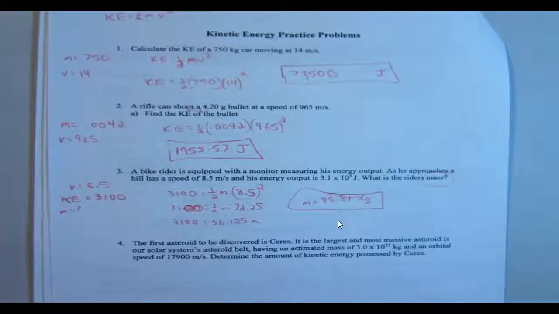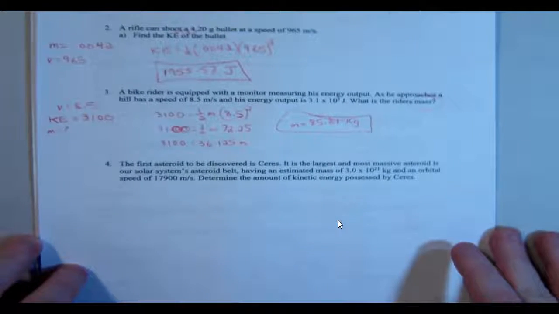Alright, so there's my calculating for the time. Let's see, what's this next page? Is it still the same thing? Alright, we'll do one more, and then we'll go to the next page.